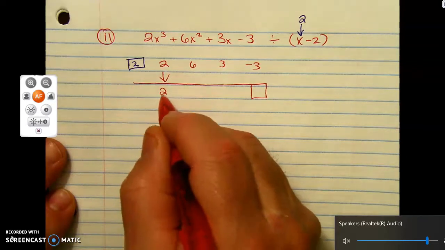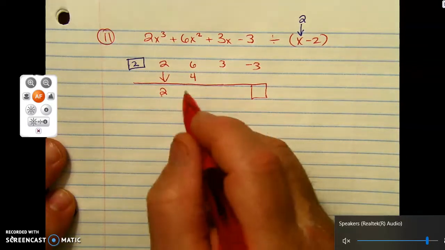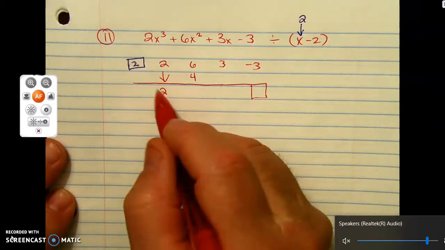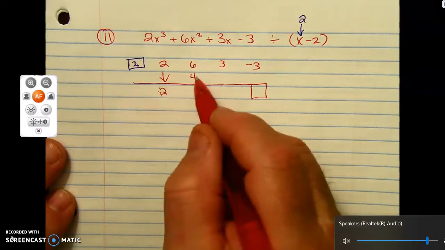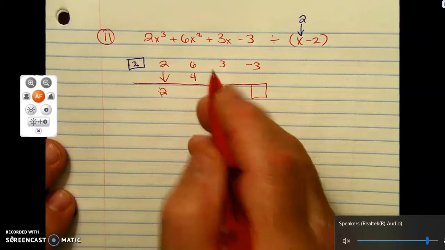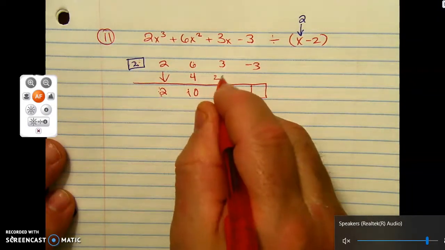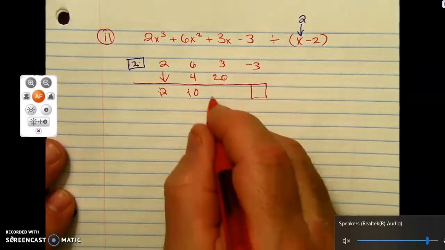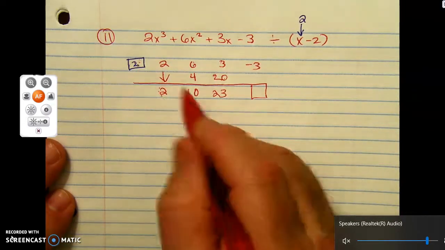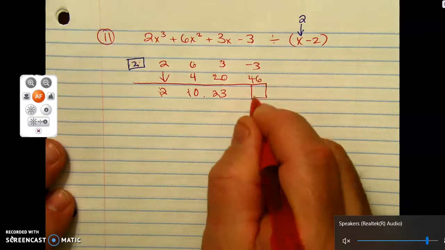2 times 2 is 4, so put the 4 there. Multiply these two numbers and then put the answer there and then add these two numbers. Multiply, add. Multiply, add.